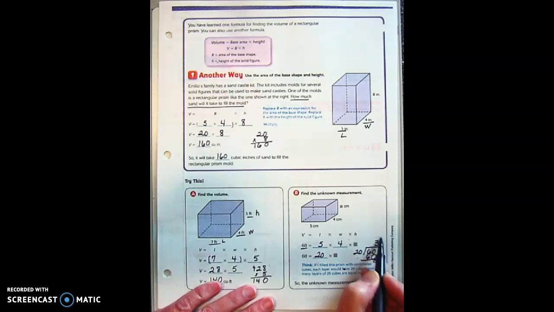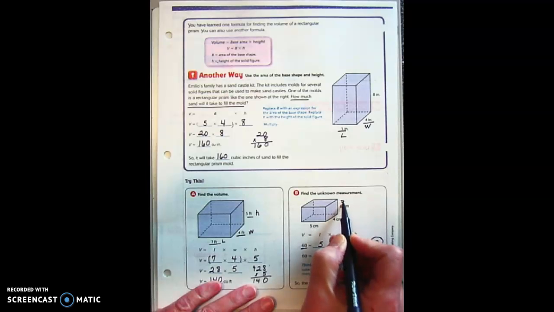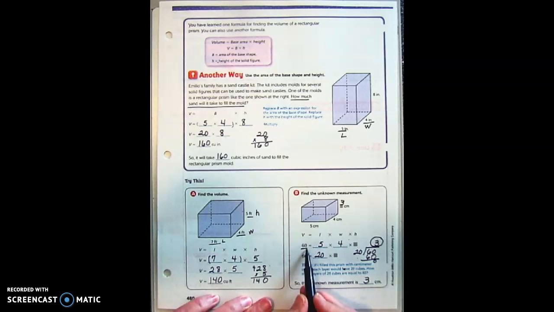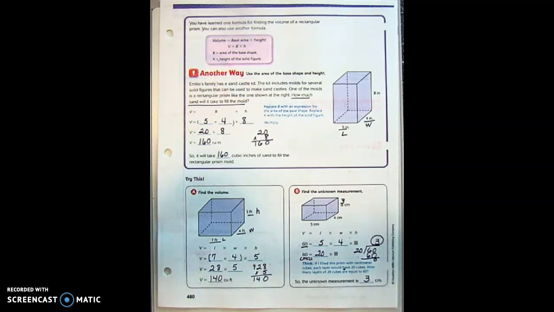So the unknown measurement for the height here is 3 centimeters, not centimeters cubed. Only our volume is centimeters cubed. So on this one we would just have a label of centimeters.